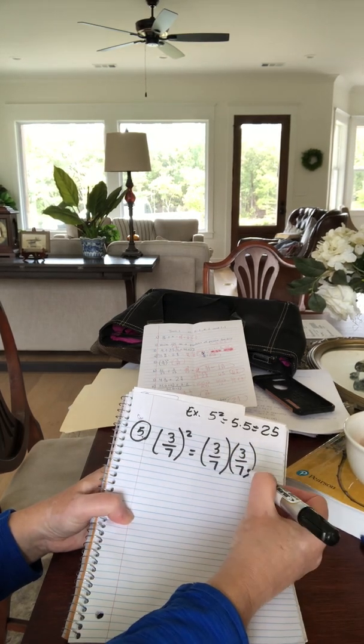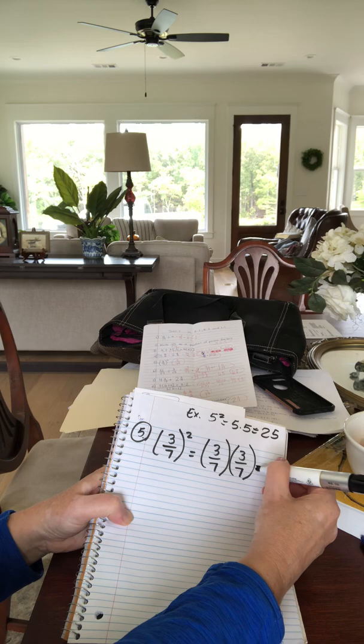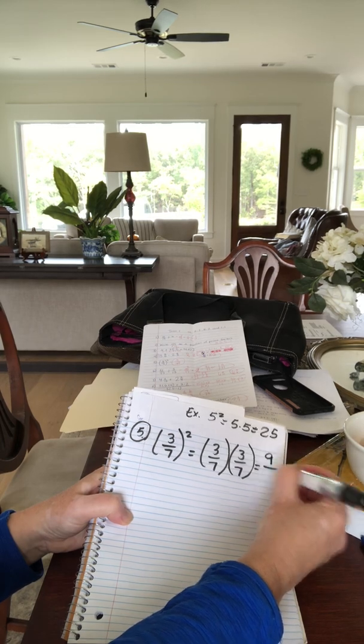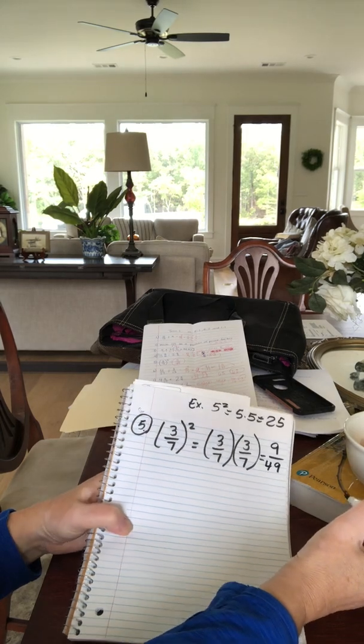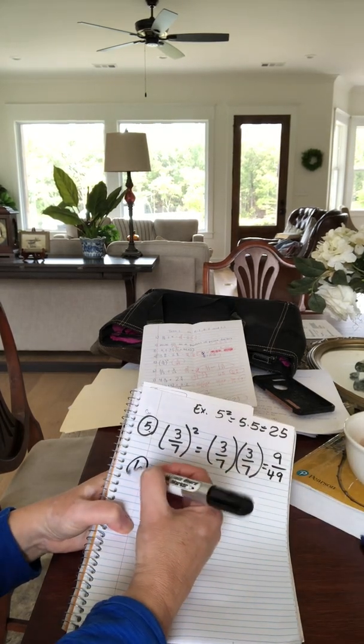And how do you multiply fractions? You just multiply straight across. 3 times 3 is 9. 7 times 7 is 49. So 9/49 is the answer to that one.